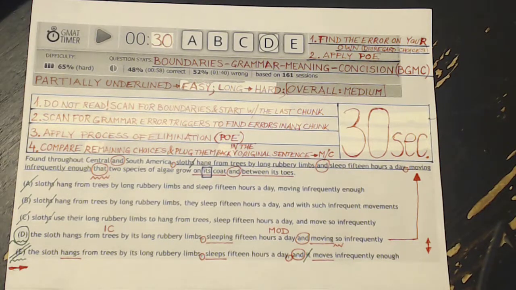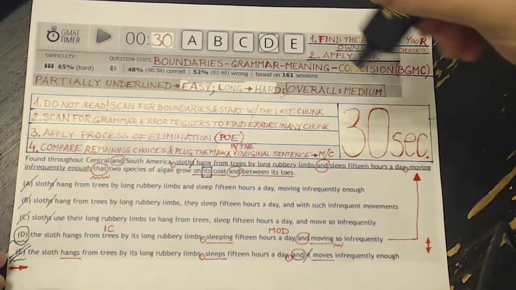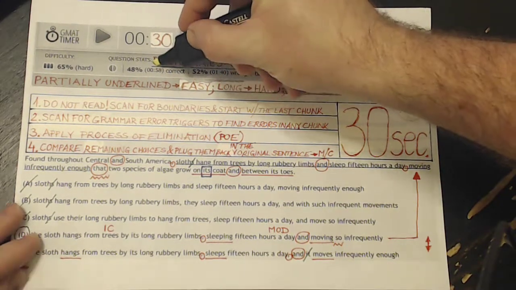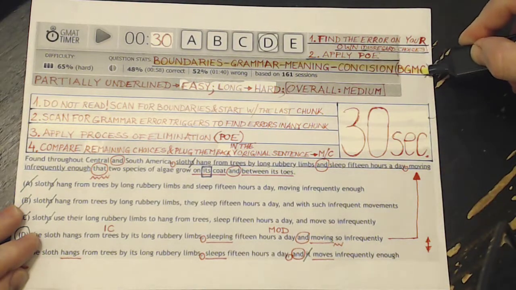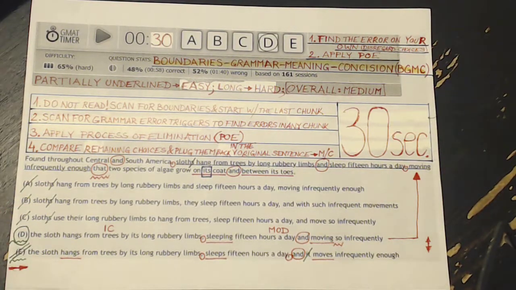The strategy I used below is the sentence structure based BGMC strategy, which is short for boundaries, grammar, meaning, conclusion. This strategy is used in 2 steps.